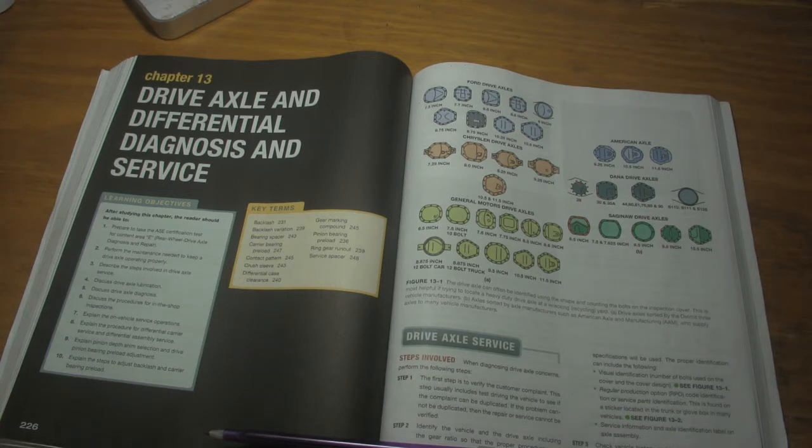So we need to identify the vehicle drive axle and the gear ratio. Something that's important to keep in mind is that manufacturers don't necessarily use the exact same axle when we switch between a four-wheel drive and a two-wheel drive. So you might have a half-ton pickup truck that is two-wheel drive, and a four-wheel drive version of the exact same truck might have a completely different gear ratio. In order to service these units, we have to make sure we know exactly what we're working on. And so we need to identify the vehicle drive axle and gear ratios.